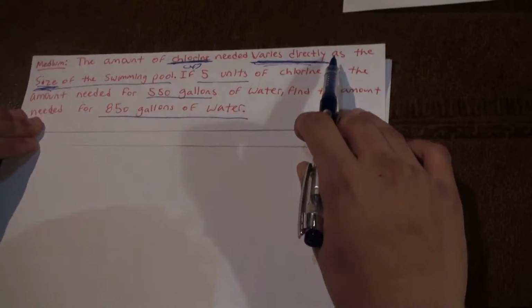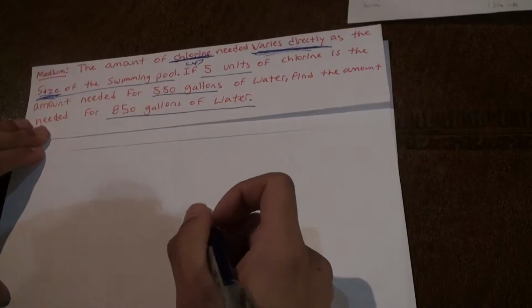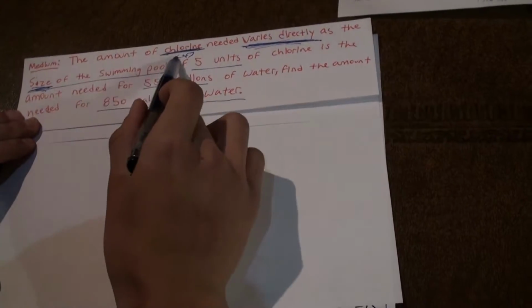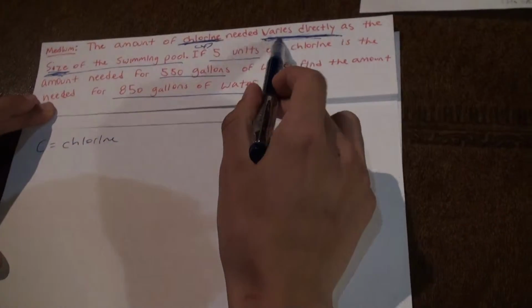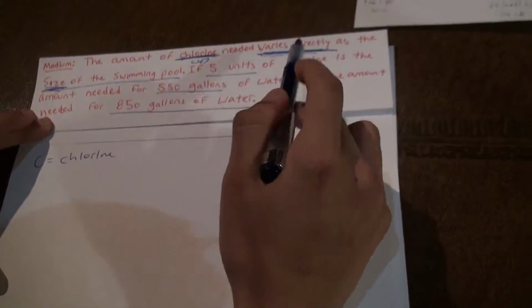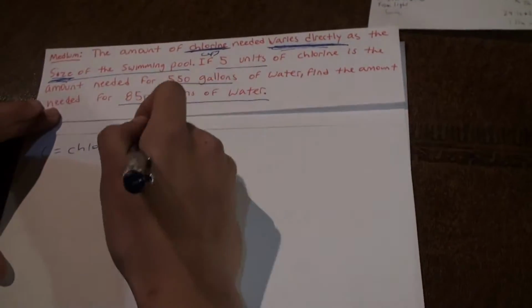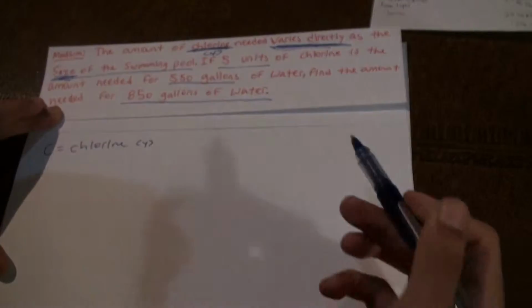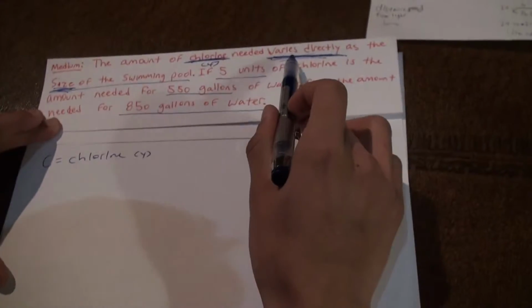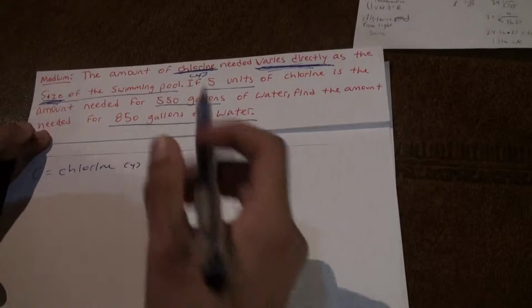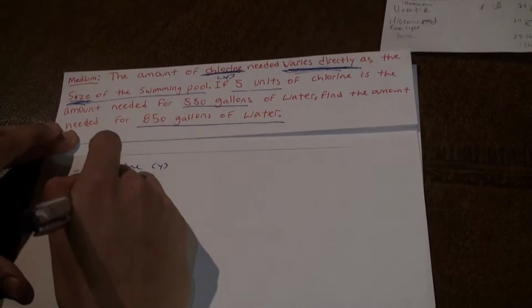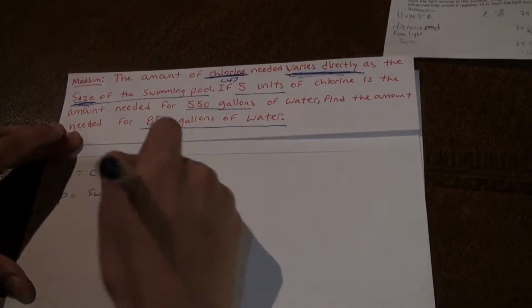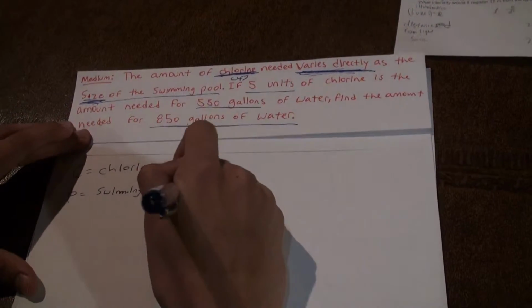So the first thing you want to do is define your variables. The amount of chlorine needed, what do you see for chlorine? Remember, it is said before that "varies directly" is said, so that's how you know it's a Y. So C equals chlorine, just a little reminder, it's a Y. The amount of chlorine needed varies directly as the size of the swimming pool. We can do P for swimming pool, and that's the X.